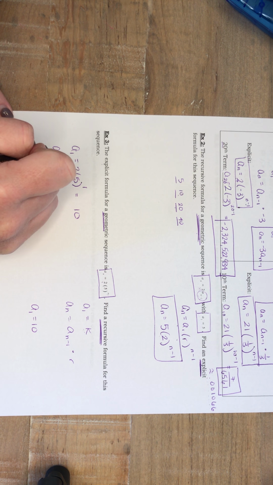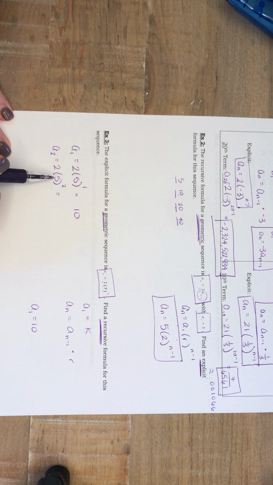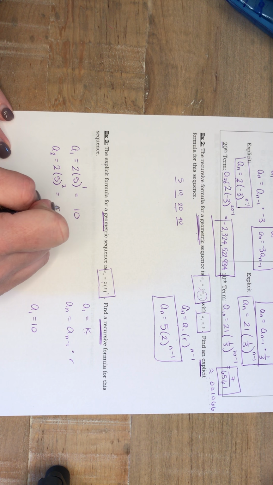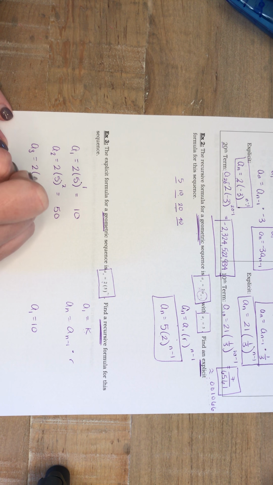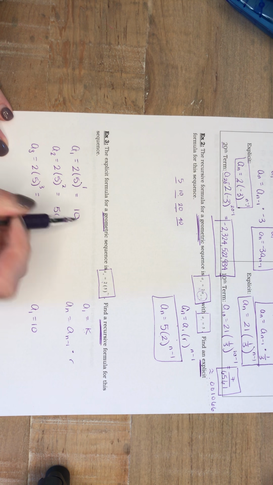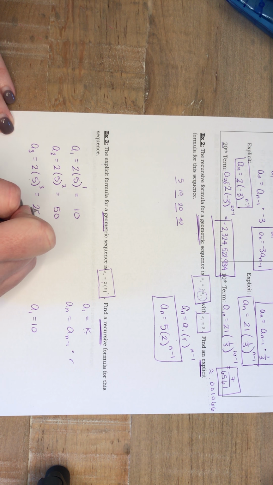Then I'm going to find the second number. So 2 times 5 to the second power. 5 to the second is 25. 25 times 2 is 50. I'm going to find the third term. 2 times 5 to the third. So 5 to the third is 125. And then 125 times 2 is 250.